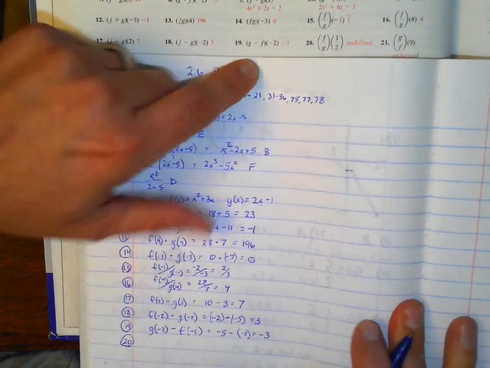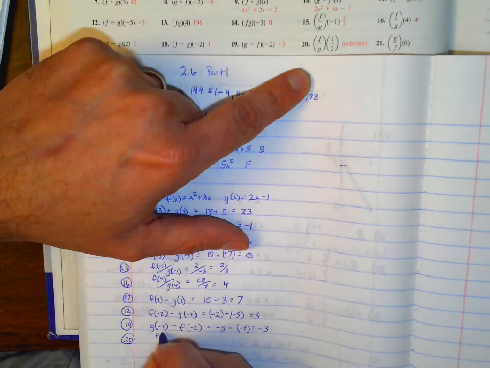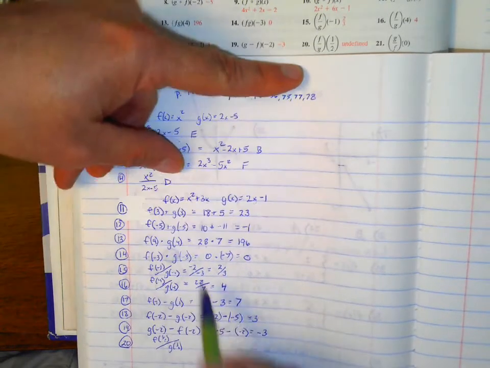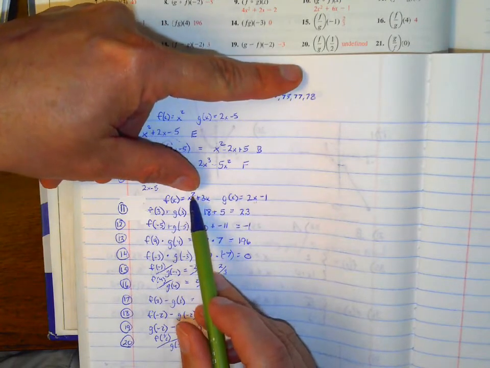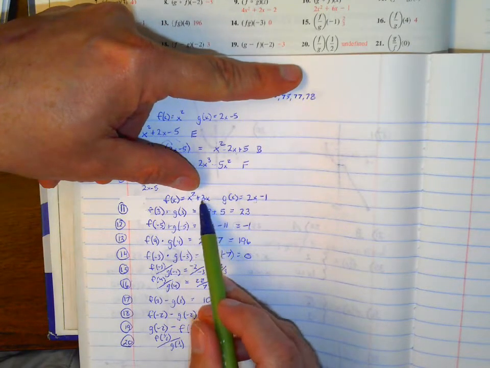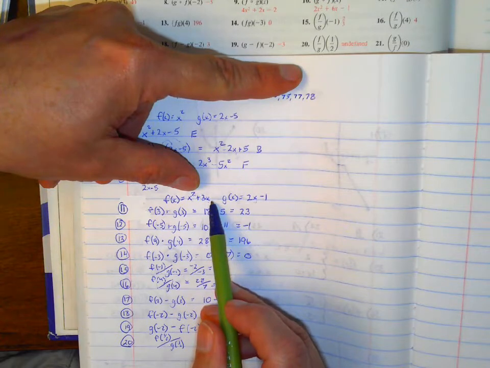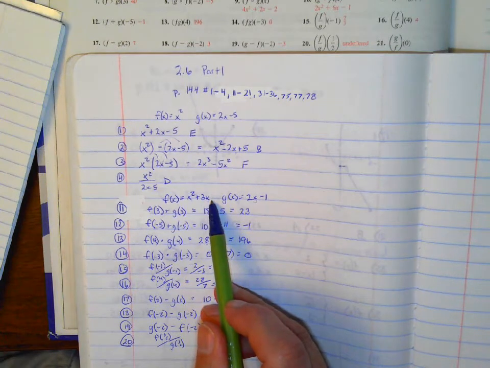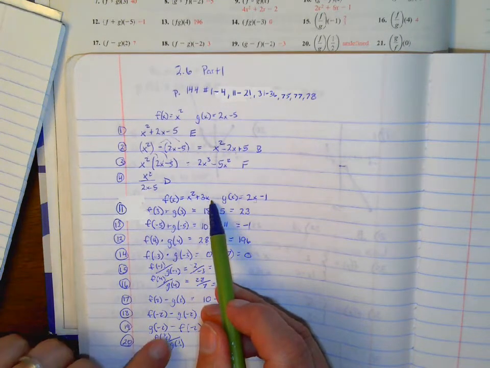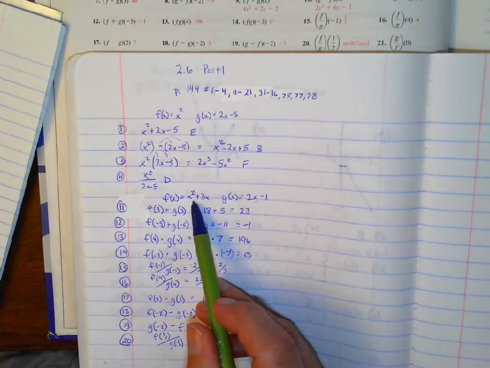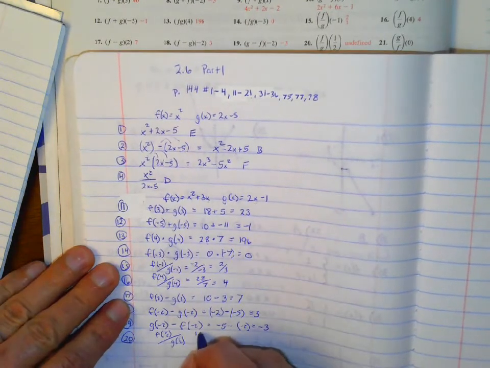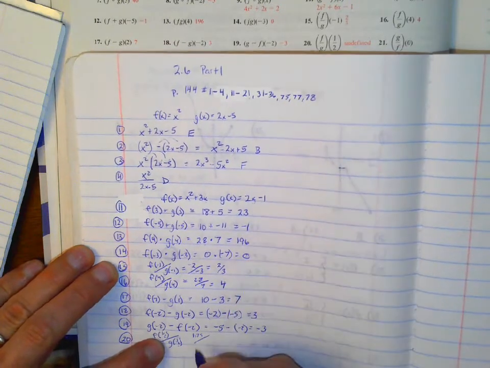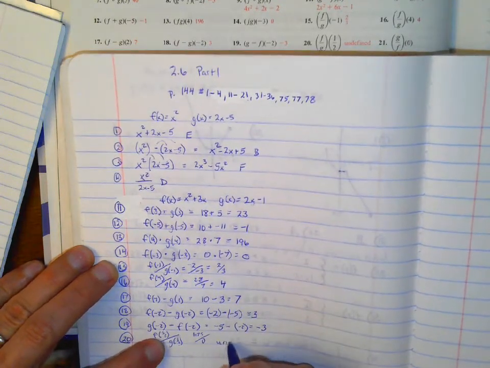Number 20, we have f of 1/2 divided by g of 1/2. So f of 1/2 would be 1/2 squared, which is 1/4. Half of 3 would be 1.5. 1.5 plus 1/4, or 0.25, gives you 1.75. G of 1/2 though, half of 2 is 1, 1 minus 1 is 0. Can't divide by 0, so that's undefined.